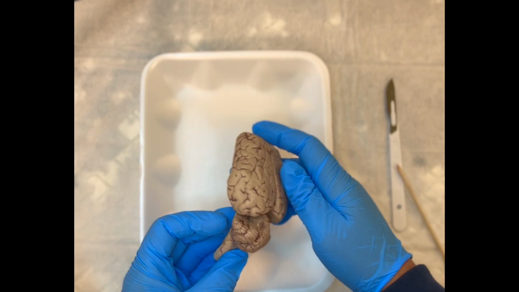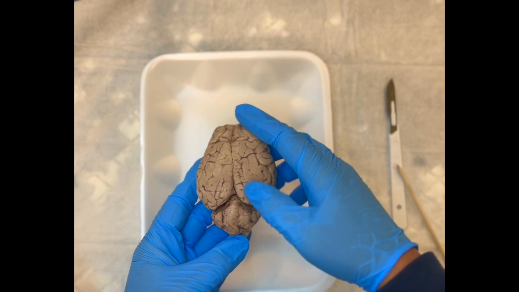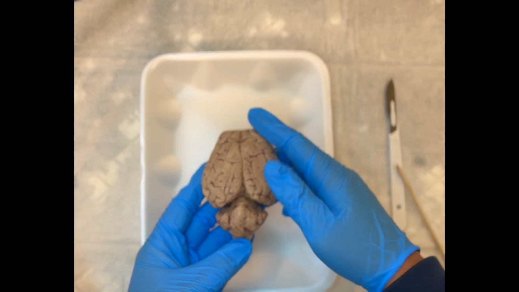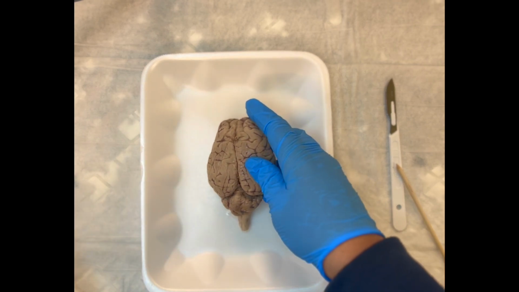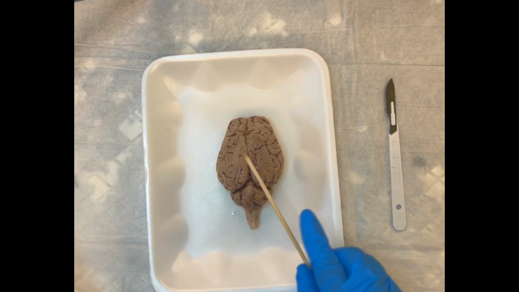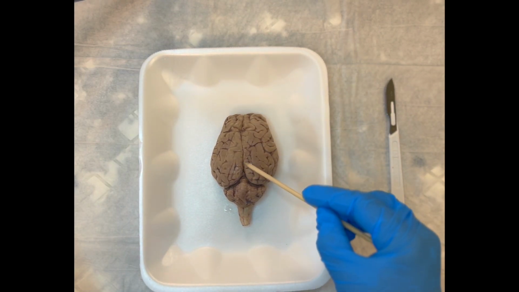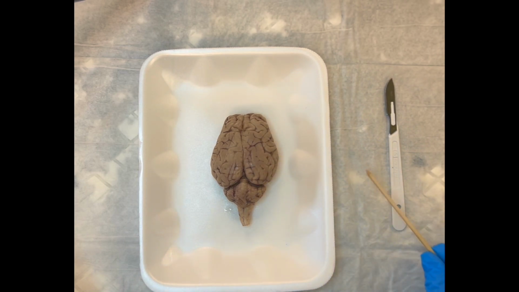They are connected due to the brainstem, but you'll see there is this transverse cerebral fissure here causing that separation, or transverse cerebellar fissure. Dividing the left and right cerebral hemispheres is this deep median longitudinal fissure.